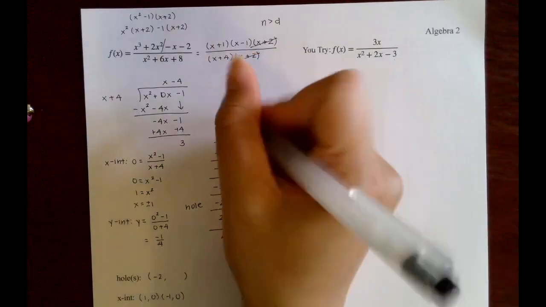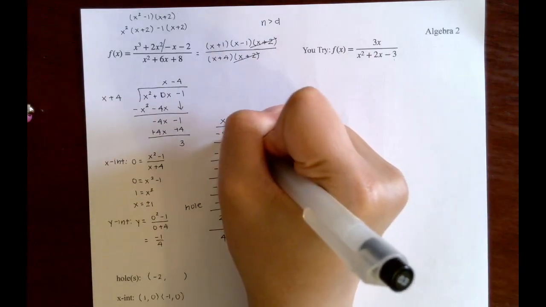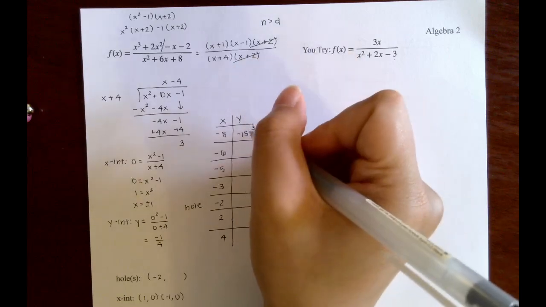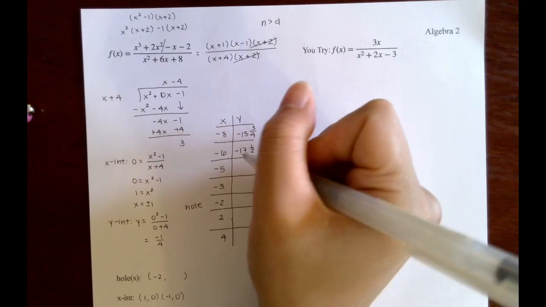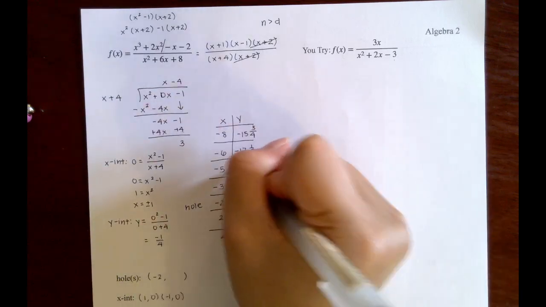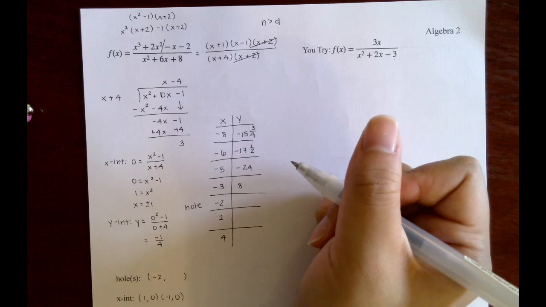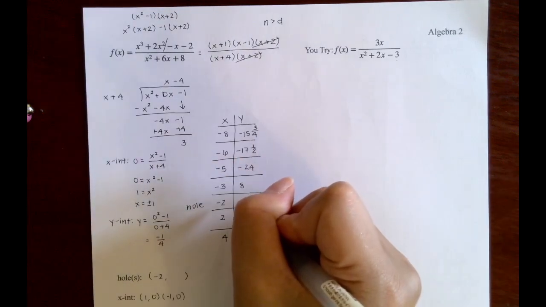Okay, so I'm just going to use the calculator a little to help me here. So negative 8 ends up being at negative 15 and 3/4. So sadly that doesn't fit on my graph anymore. Negative 6 is negative 17 and a half. Negative 5 doesn't fit either. It's negative 24. Negative 3 is at 8. So that one works.